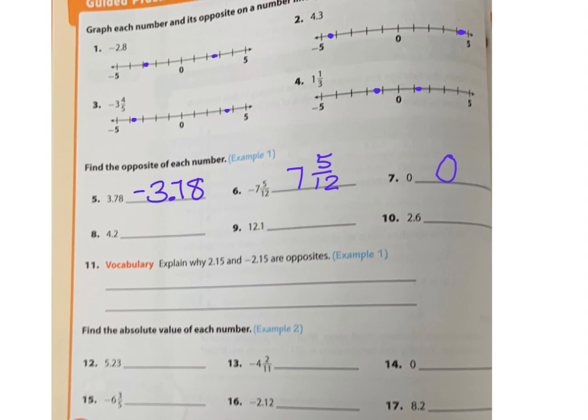Jeremy, what is the opposite of 4 and 2/10? Negative 4 and 2/10. What is the opposite of 12 and 1/10? Elijah? Negative 12 and 1/10. Perfect. And Nolan, what is the opposite of 2 and 6/10? Negative 2 and 6/10.